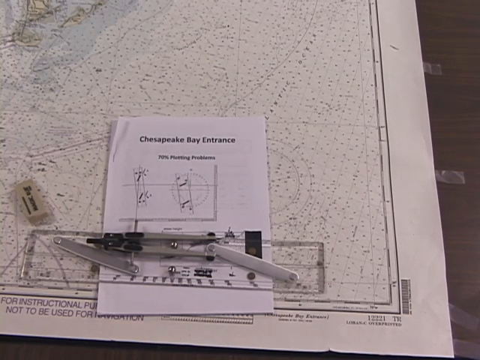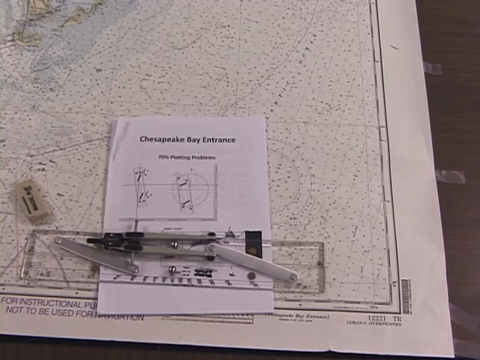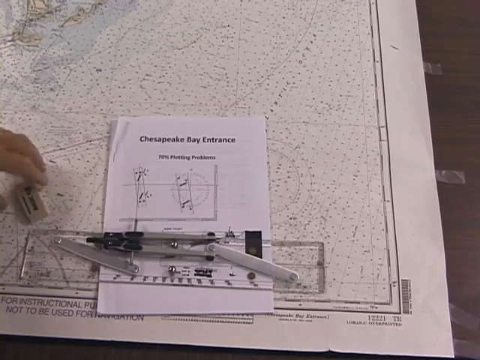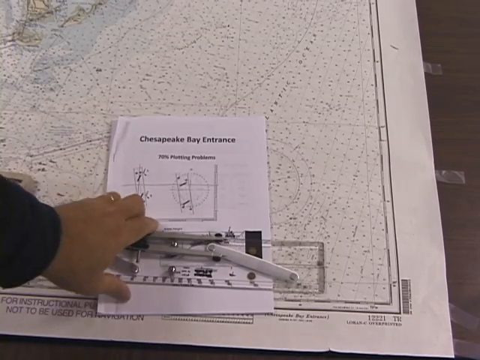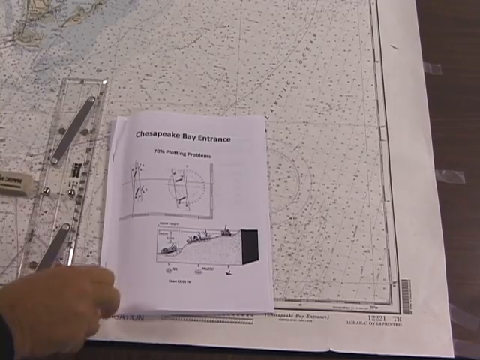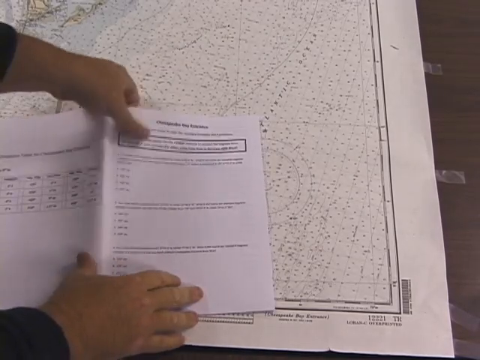Plotting problems. This is a 70% plotting problems of the Chesapeake Bay. We're going to use a handout of the Chesapeake Bay. You're going to need your parallel rulers, your dividers, and a good eraser. What we're going to do is open up the page, and the first section you're going to see is on the inside.